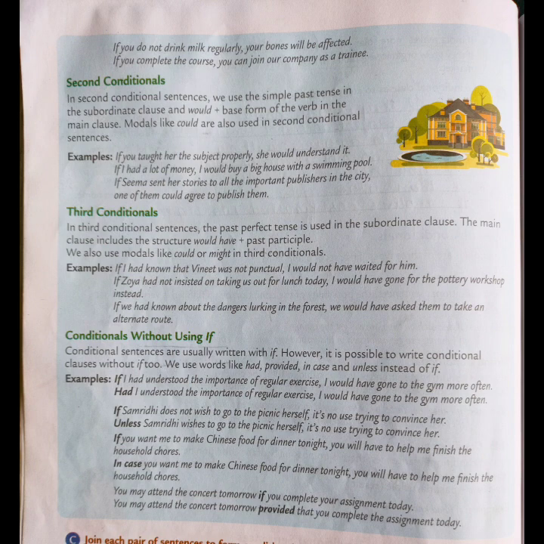Example, if I had understood the importance of regular exercise, I would have gone to the gym more often. Now tell me, which conditional sentence is this? This is the third conditional sentence. Would have use हुआ है ना? So this is the third conditional. Okay. Now instead of if I change it into had I understood the importance of regular exercise. अब had use करेंगे ना, तो पहले we will use the subject, then we will use the verb. Had I understood. ठीक है. had के बाद I आया, I के बाद understood आया. Had I understood the importance of regular exercise, I would have gone to the gym more often.